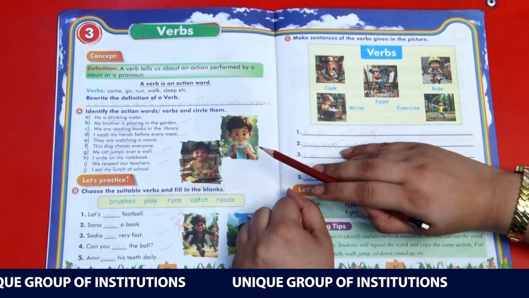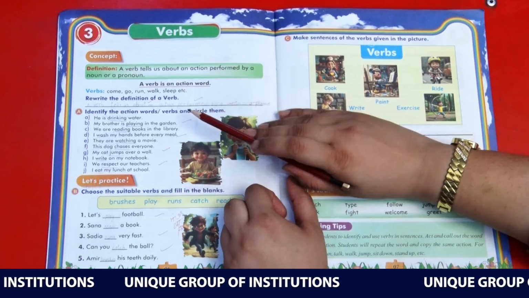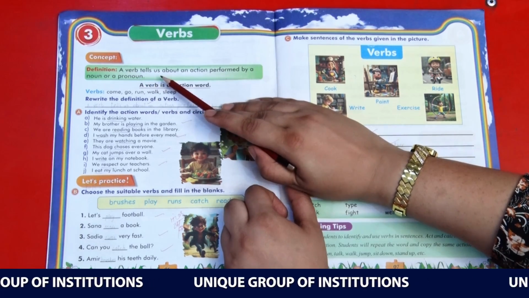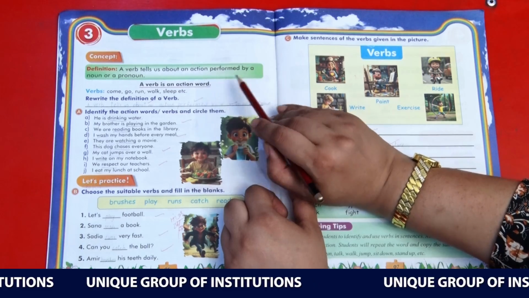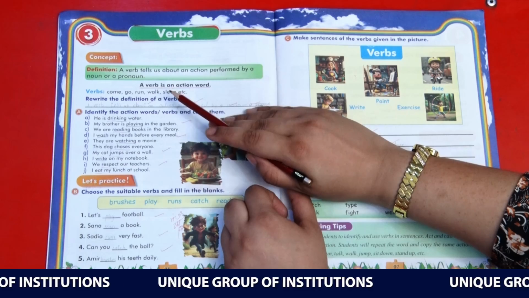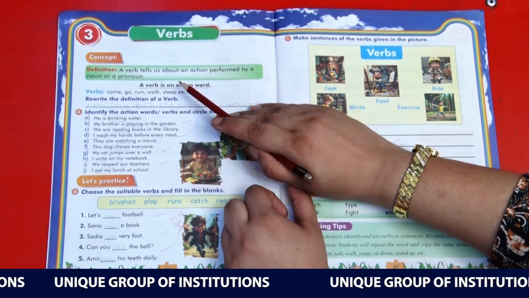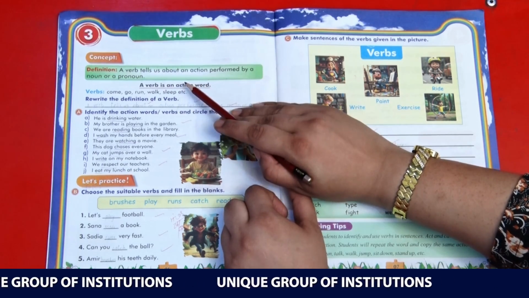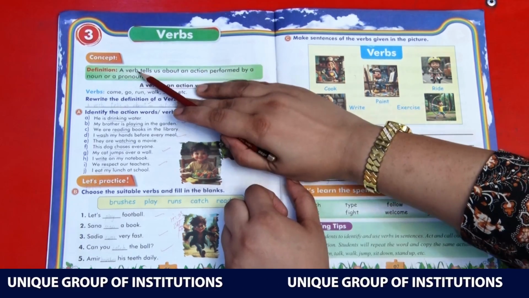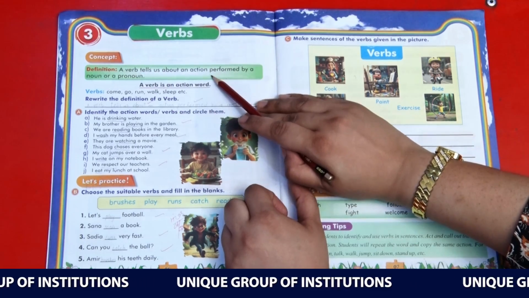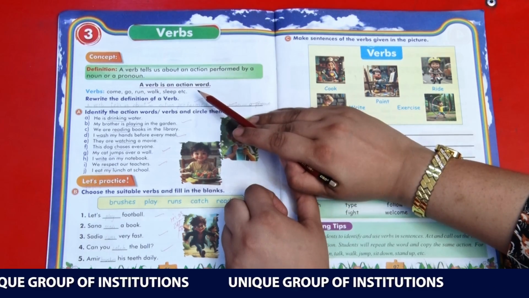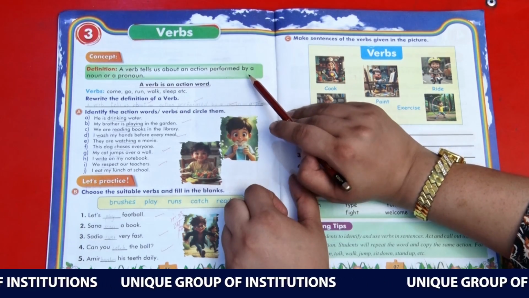Okay students, like our previous two units, our third unit will also start with the definition. The definition of a verb is: a verb tells us about an action performed by a noun or a pronoun. Anything or any person which is performing an action, that action is known by a word that is known as a verb. A verb tells us about an action, verb हमें बताएगा उस action के बारे में, performed by a noun or a pronoun जो किसी noun से perform किया जा रहा हो.